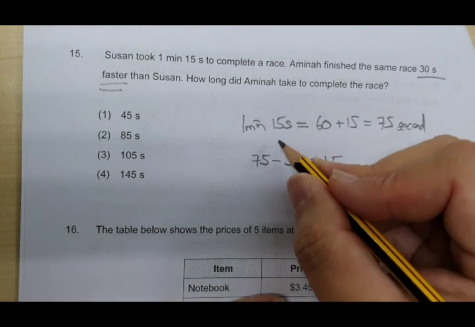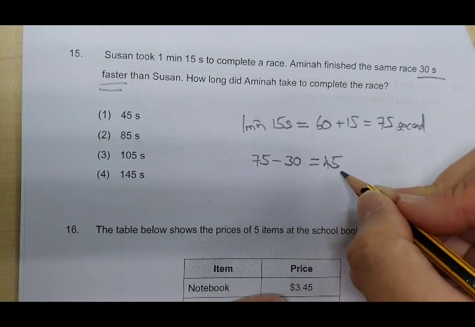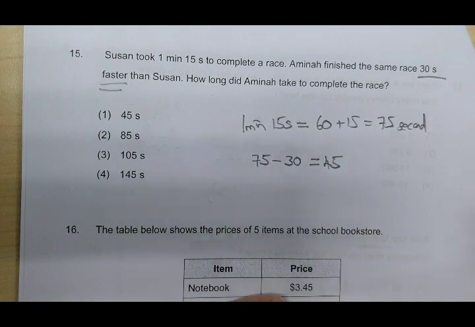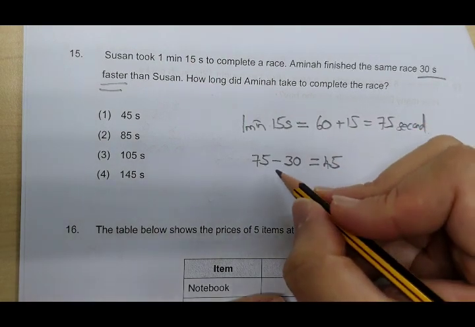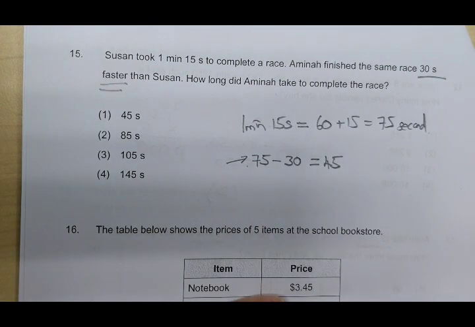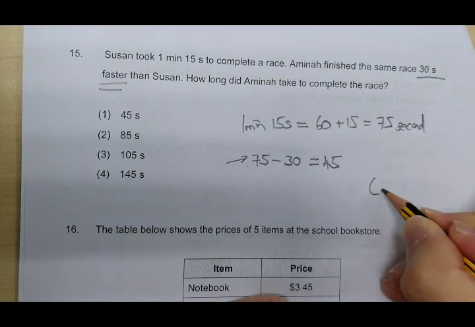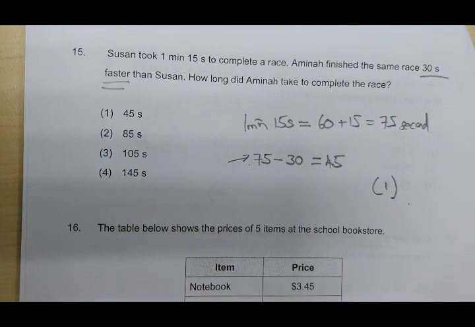So when somebody took 1 minute 15 seconds, she takes 45 seconds to finish. Does it make sense that she actually took 30 seconds faster? So you have to try to understand this part here. Okay, so Amina actually took 45 seconds to complete the race. And that's how we solve this question.